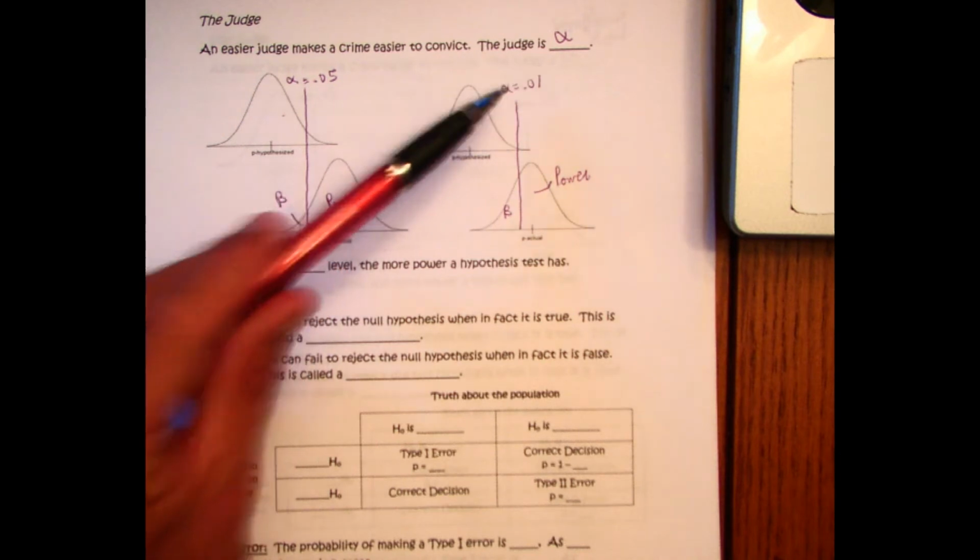So what happened? Power decreased when you went from a larger alpha to a smaller alpha. Why is that? Because remember, in order to reject the null, hence find the defendant guilty, you've got to get a p-value that's below whatever your alpha level is. Well, it's more likely to get a p-value below 0.05 than it is to get one below 0.01.